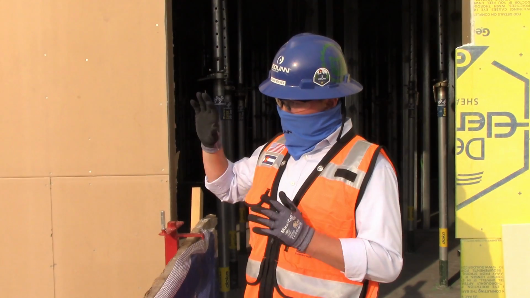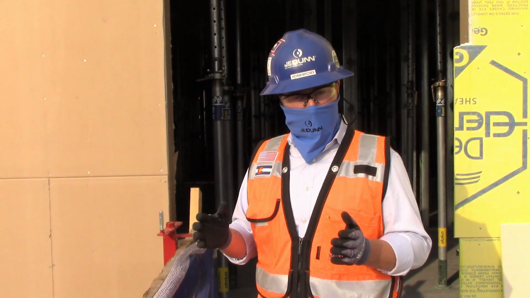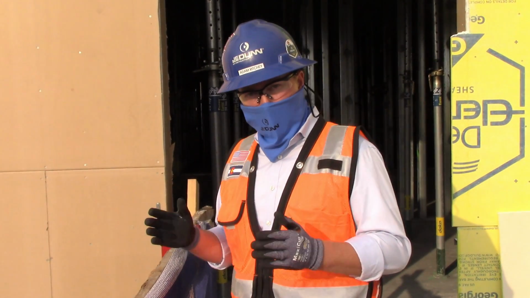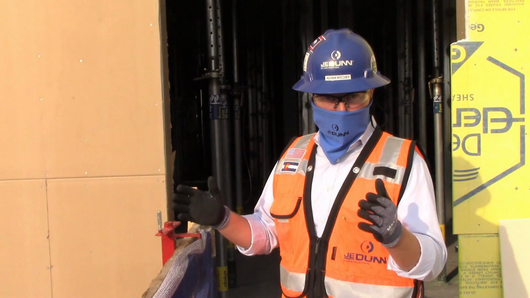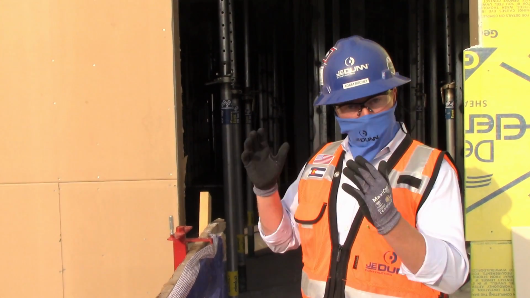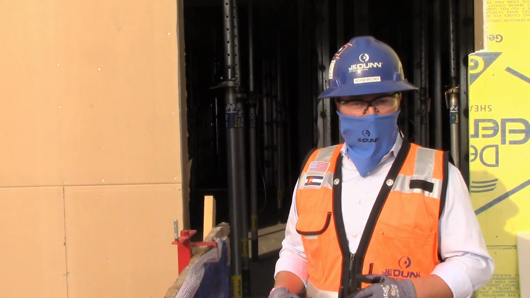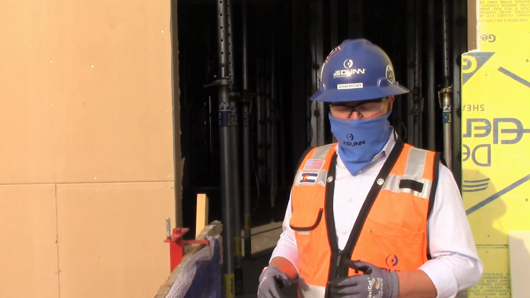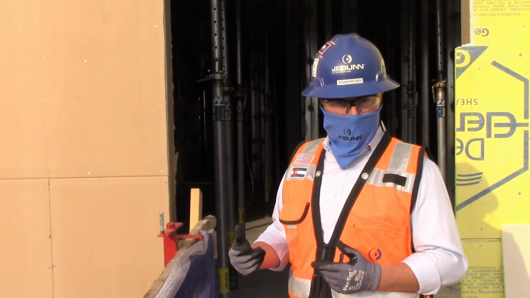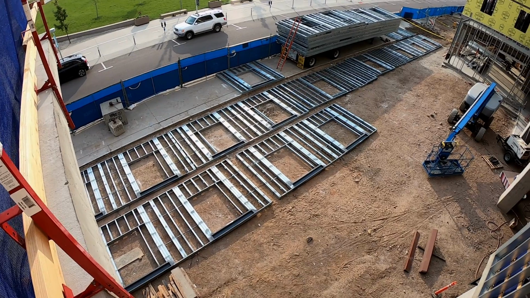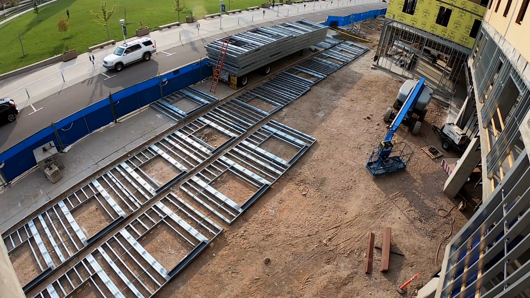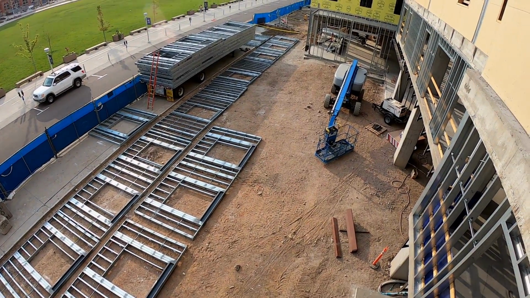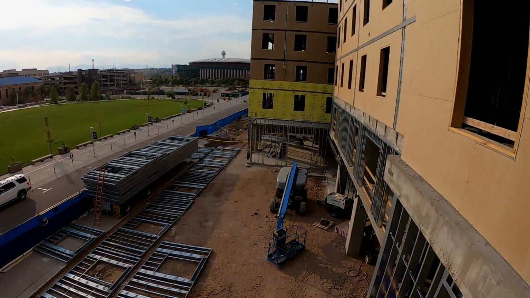And this product, because of the structural nature to it and the code requires it to be a 2-hour structure, so it's 2 layers of drywall on both sides of it. To take some of that work off the lifts, a little bit safer, a little bit more quick production, we're putting that first layer on the ground. So this layer right here is installed on the ground and then flown up into place.